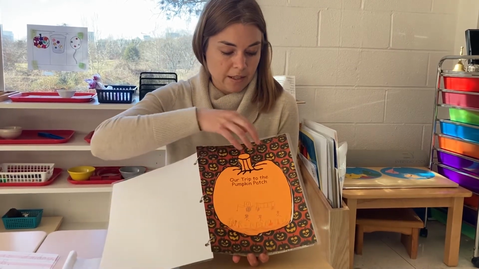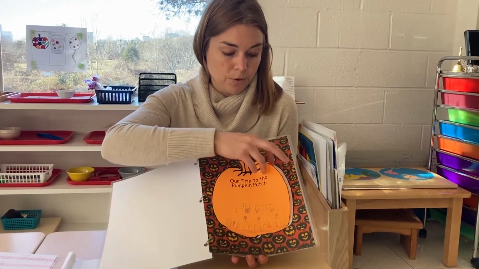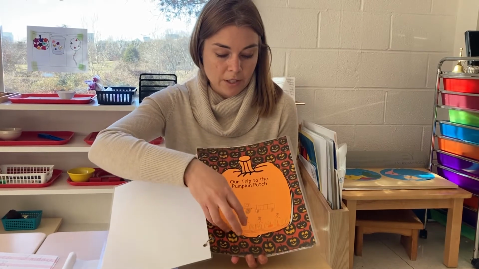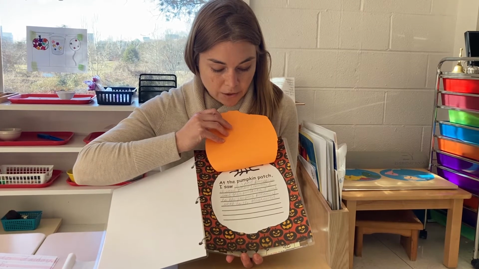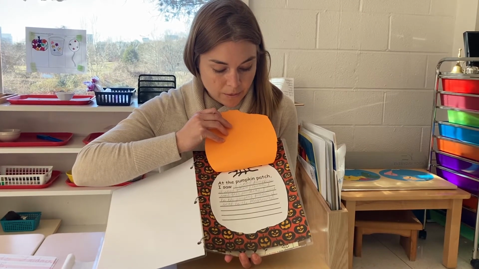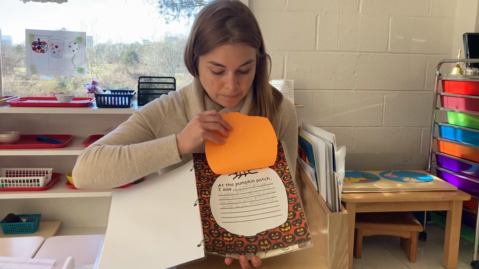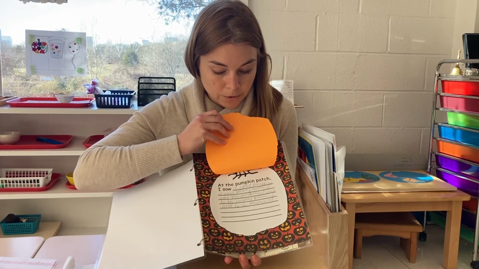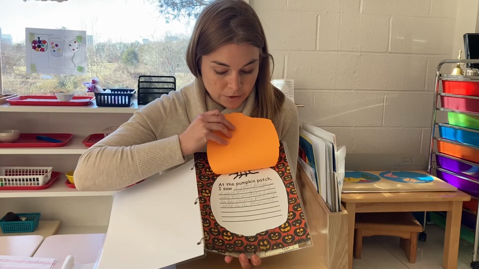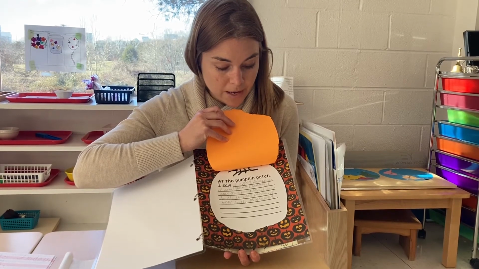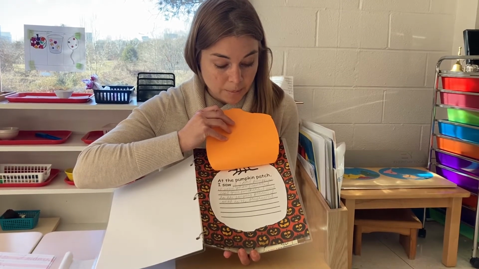This is a child last year who wrote about Great Country Farms. "At the pumpkin patch, I saw pumpkins. I saw yellow blooms, seeds growing, pumpkins. I went to the jumping pillow. I went to the playground."